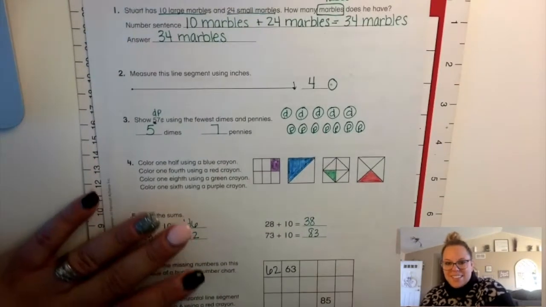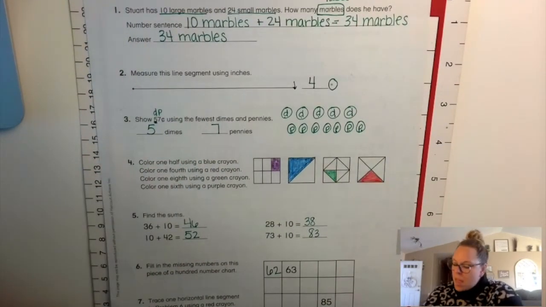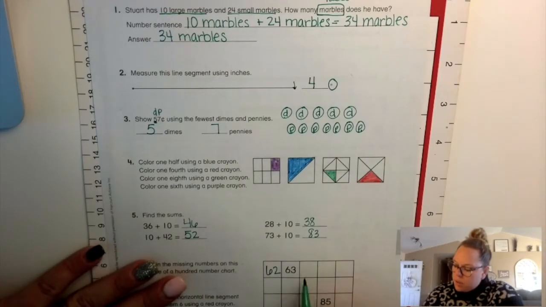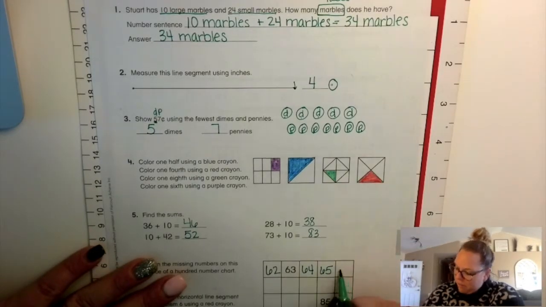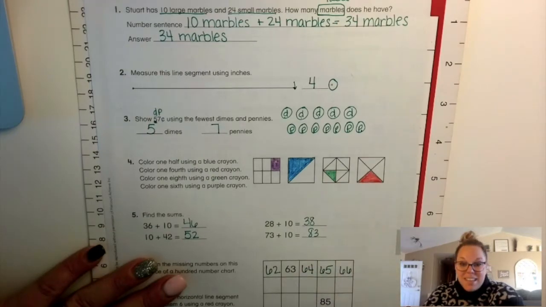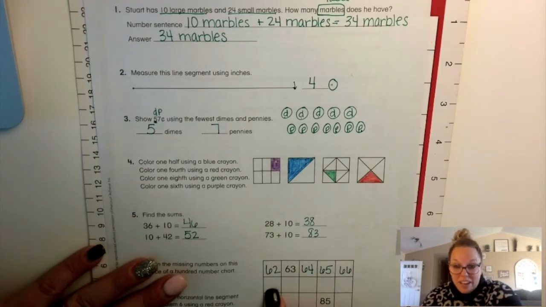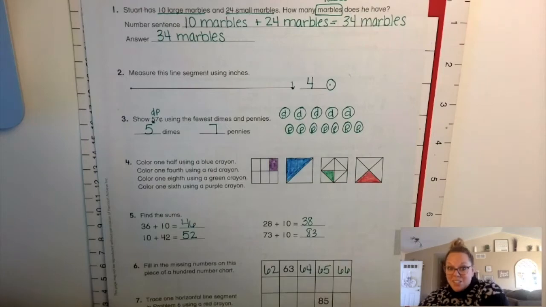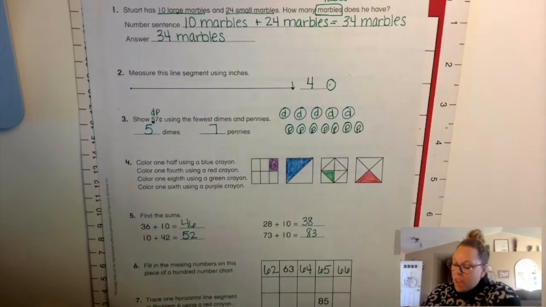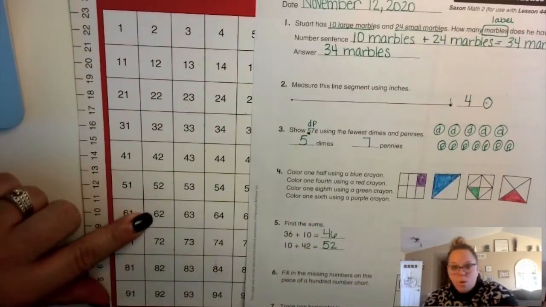I heard you say 62 does, of course. Okay, so 62, 63, 64, 65, 66. Now, am I going to put 67 right here? No, because remember we just said this is a part of your 100 numbers chart. So you're counting by tens as you're going down, aren't you? So what's 10 more than 62?